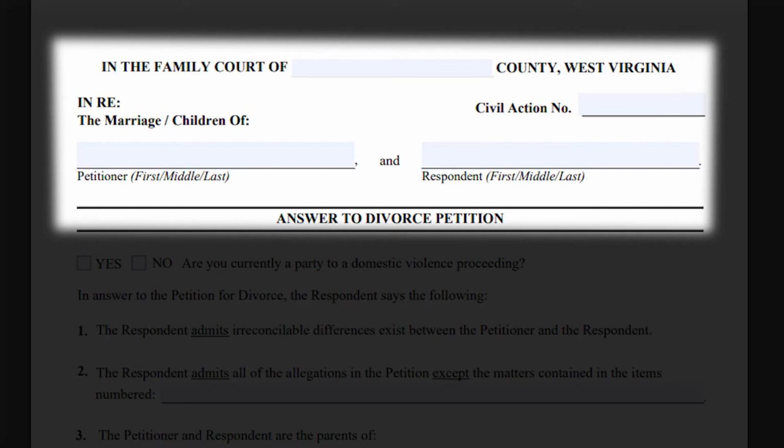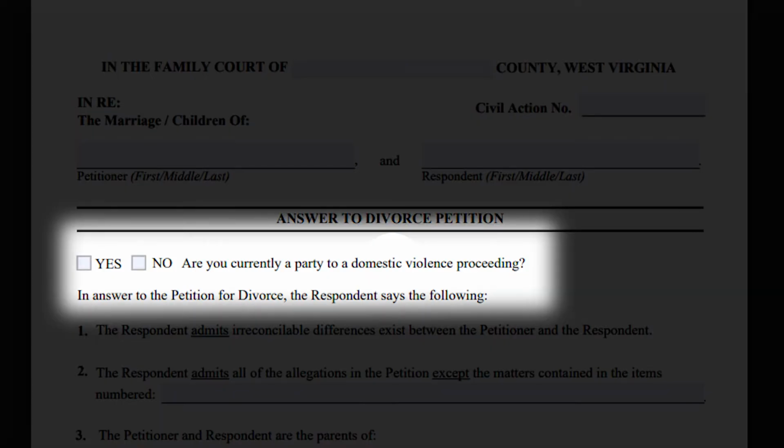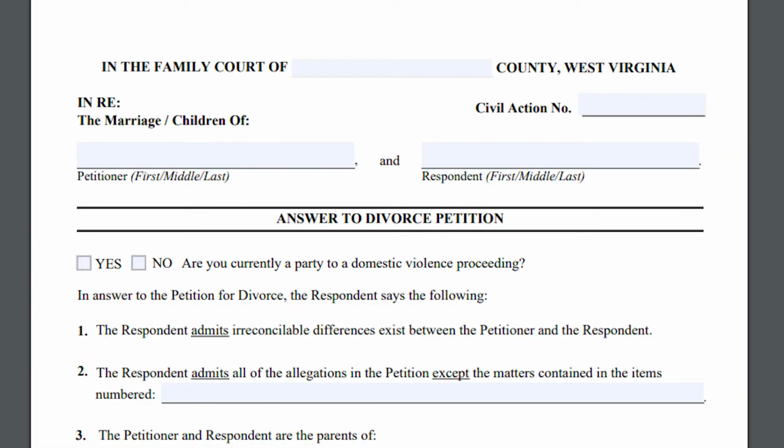The petition for divorce should also have a civil action number written in the top right corner. Copy that number on your answer where it says civil action number. Then you will answer the question about whether there is a domestic violence protection order in your case or related to your case. Question number 1 talks about irreconcilable differences.